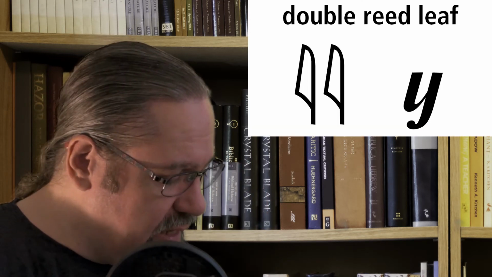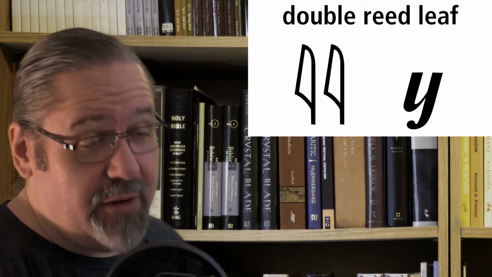The third letter is the double reed leaf. Now, this is going to probably throw you, but the way you write this thing is you draw one reed leaf, and then you draw a second one right beside it. That's the double reed leaf. But it's transliterated not as a double I, but as a Y. And it is pronounced as the consonant Y, as in a Y sound, as in yoke or yawn.